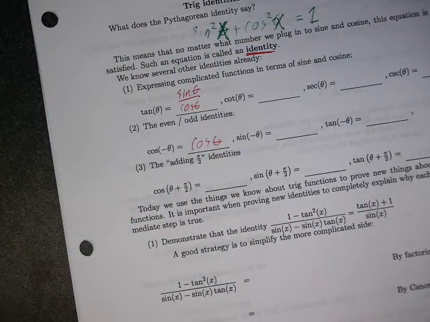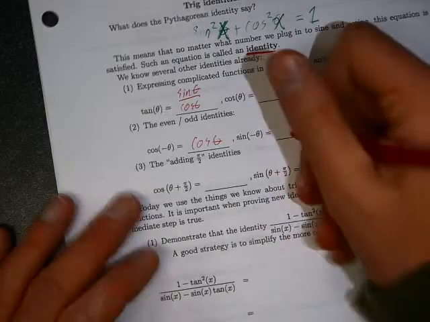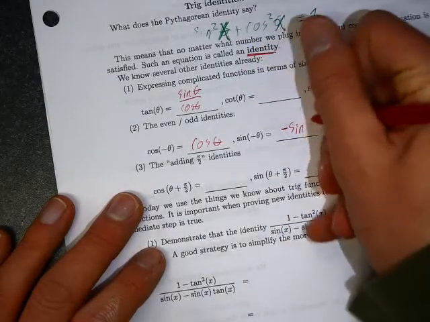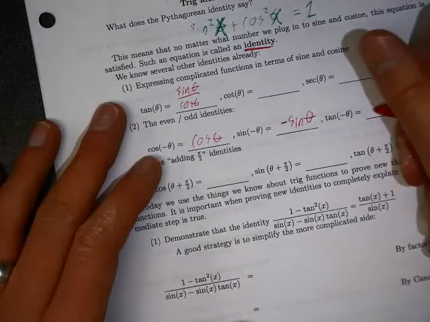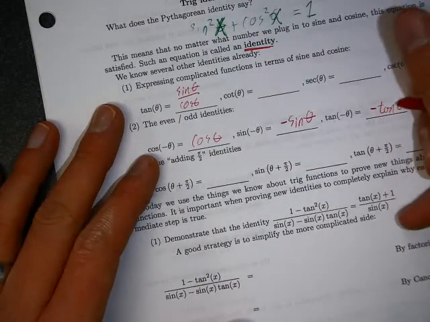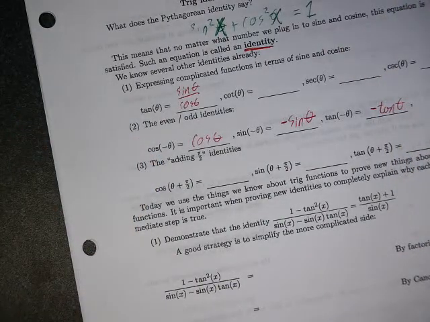What about sine? Is sine even or odd? Odd. So what can I do with the negative sign inside of the parentheses of a sine? How about tangent? Is tangent even or is it odd? So there are some identities that you know.